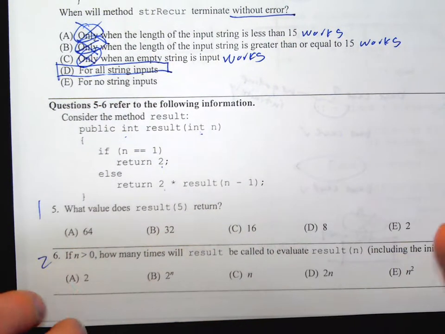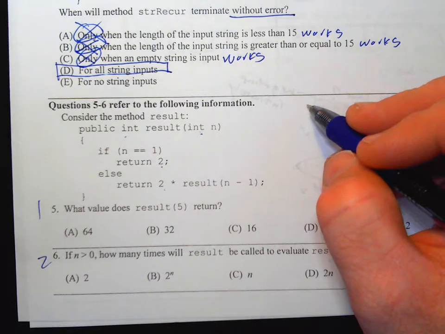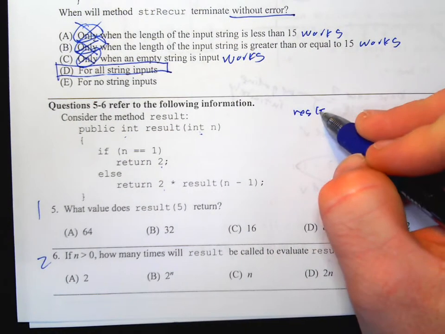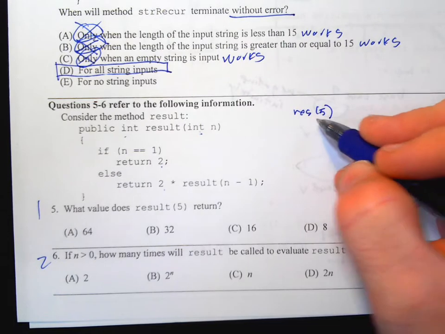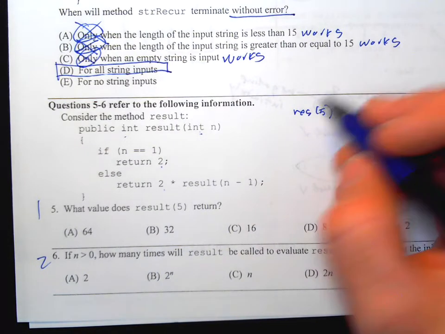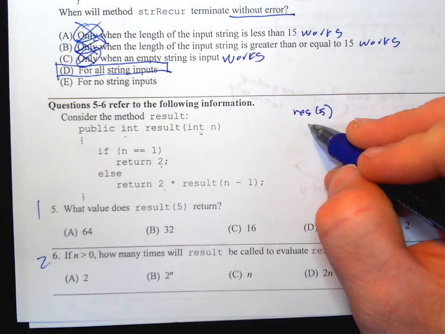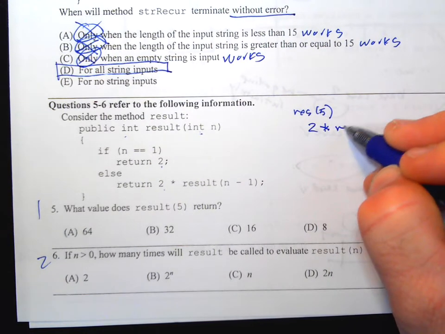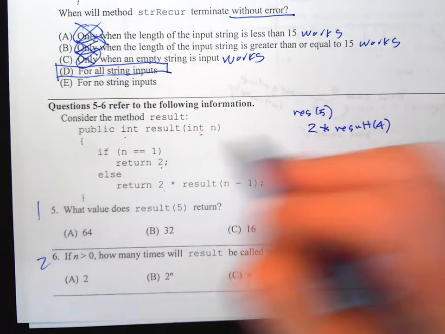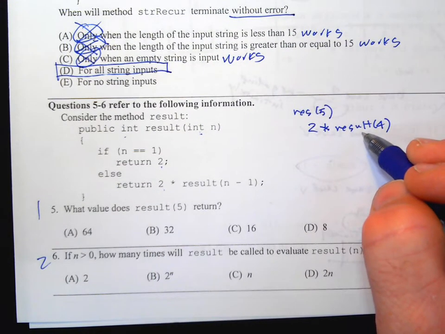Well, my best recommendation is to just trace it out, see what happens. So we have result 5. It checks if it equals 1, and it doesn't. So then it's going to be 2 times result 4. Now it doesn't do the 2 times yet.